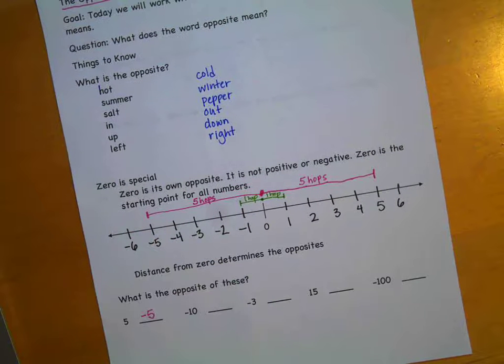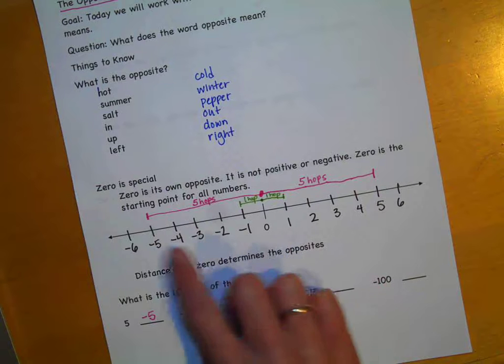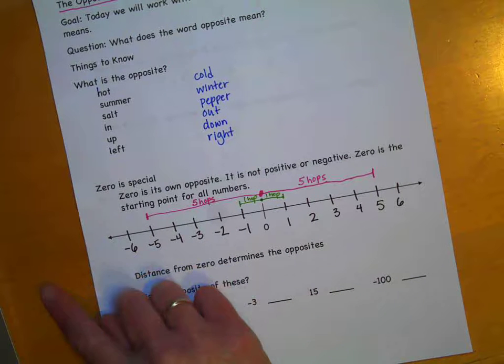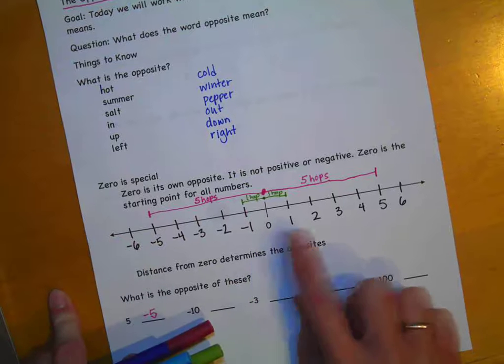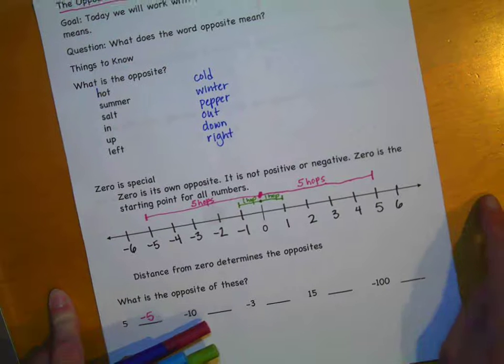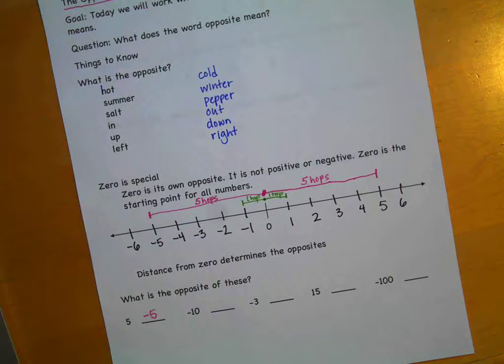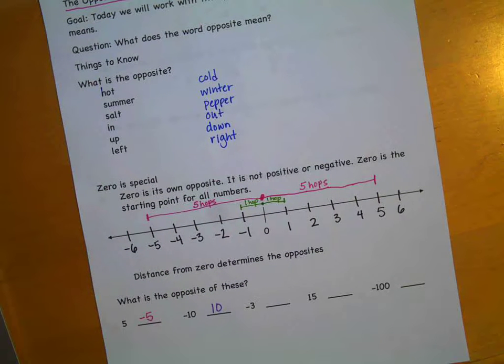That one was easy because we just did it. Okay, well, what if you're doing -10? Hop on 0, and I go to the left. 1, 2, 3, 4, 5, 6, 7, 8, 9, 10. I'm sitting at -10. So now I have to go to the right 10 hops. 1, 2, 3, 4, 5, 6, 7, 8, 9, 10. And I stop at +10. So I now know that the opposite of -10 is 10 because it's 10 hops from 0 in the opposite direction.